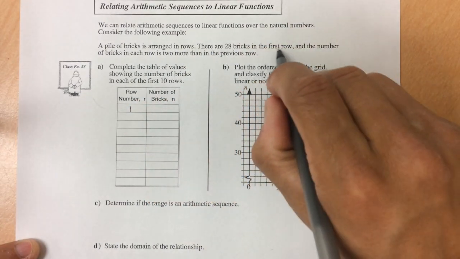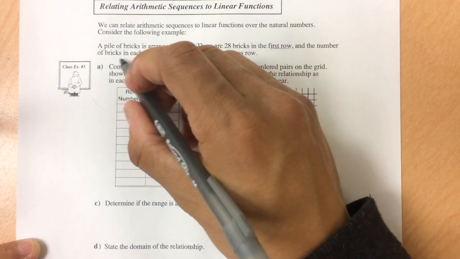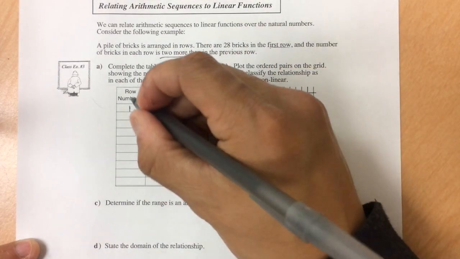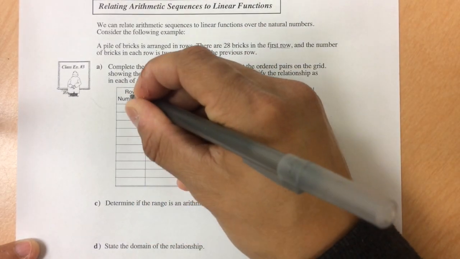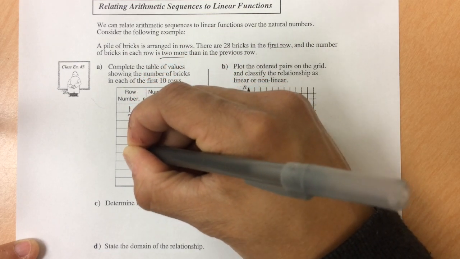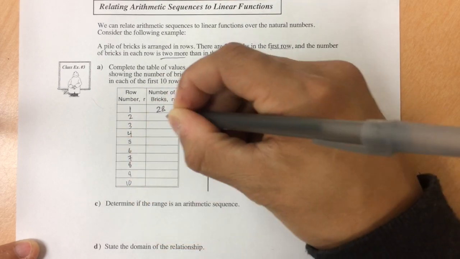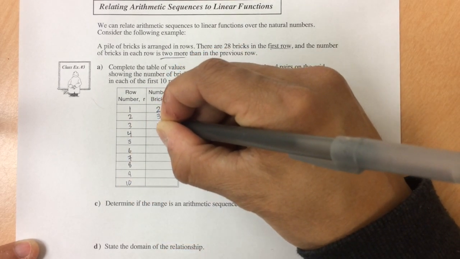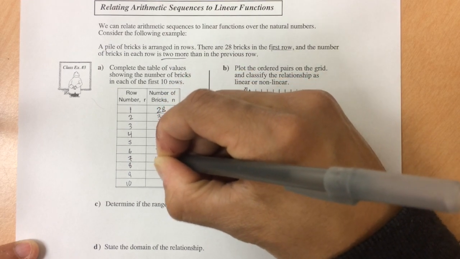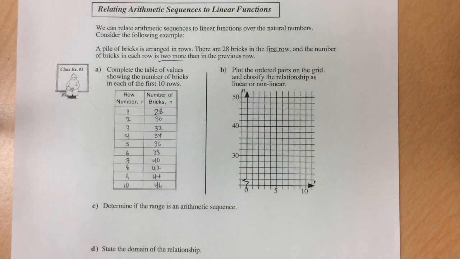So in the first row, there are 28 bricks. And we know that the number of bricks increases by 2 more than the previous row. So if I have a specific row number, this is going to go up by 1 each time. So 1, 2, 3, 4, 5, 6, 7, 8, 9, 10 rows, and it goes up by 2: 30, 32, 34, 36, 38, 40, 42, 44, and 46.